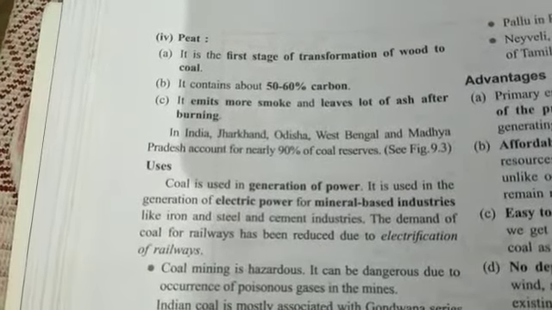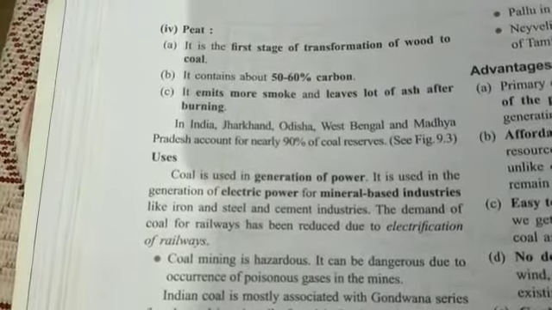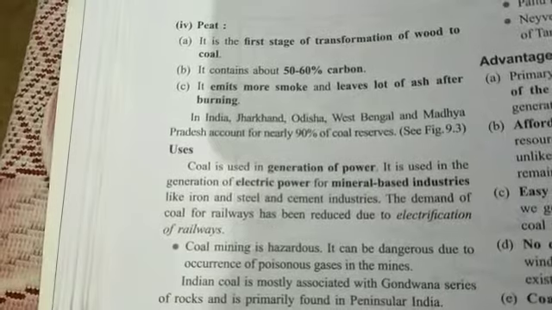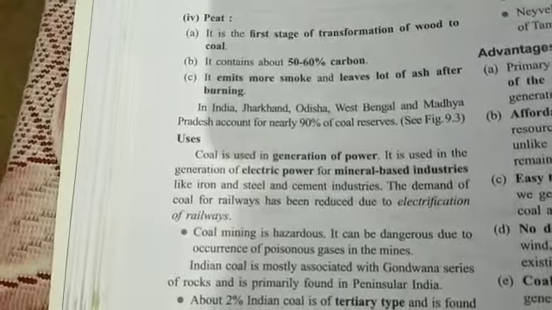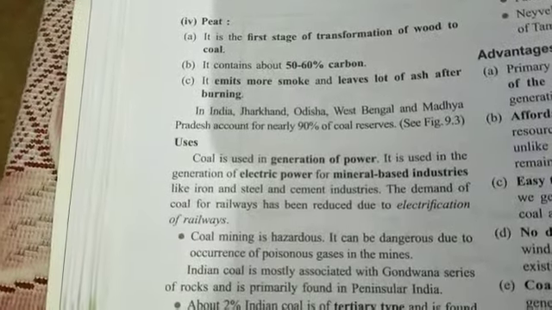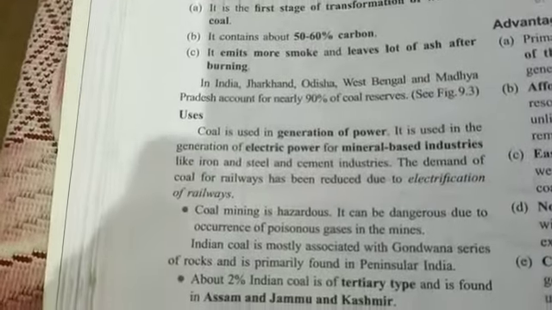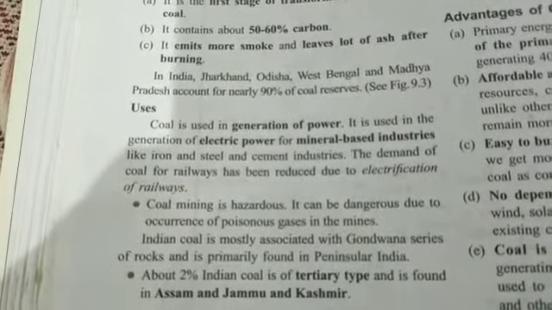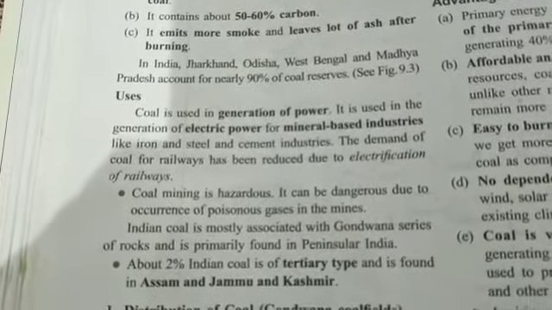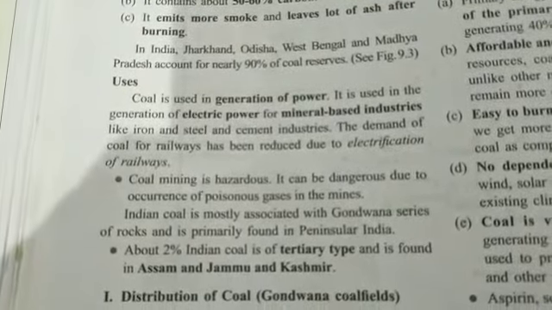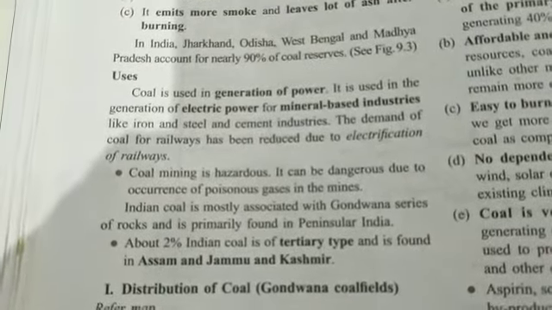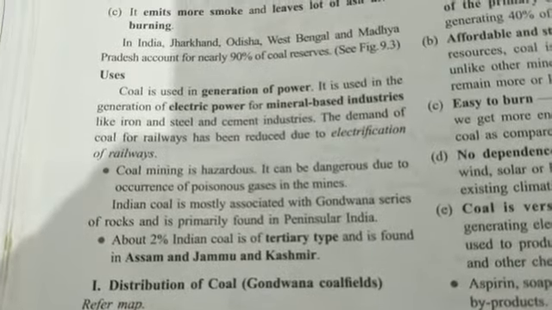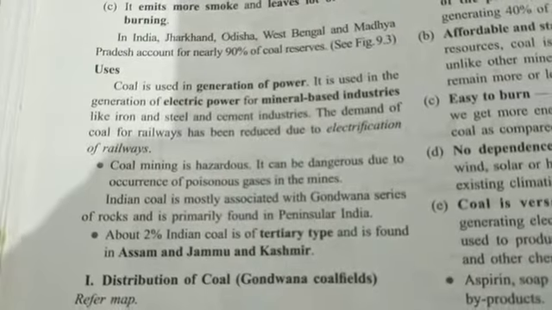So basically coal is formed from the dead remains of vegetative matter which is compacted under sedimentary rock. In India, Jharkhand, West Bengal, Odisha and Madhya Pradesh produce 90% of coal. Coal is used for generation of electric power, and mineral based industries also use it, like iron and steel and the cement industry. The demand for coal for railways has risen due to electrification of railways. About 2% of Indian coal is tertiary type and it is found in Assam and Jammu and Kashmir.